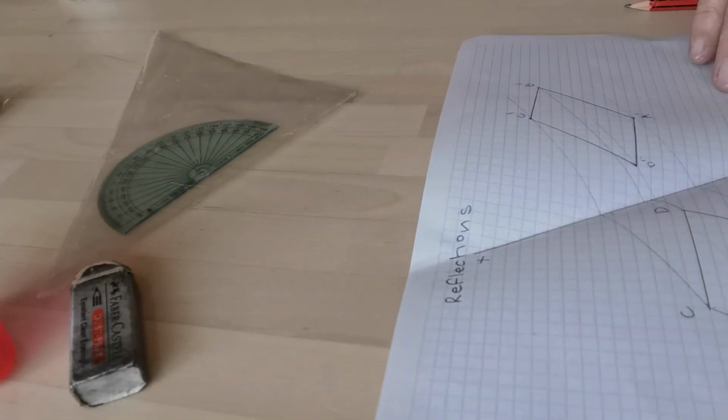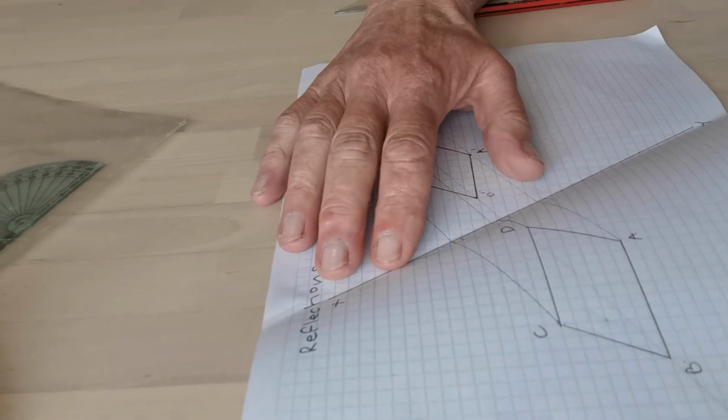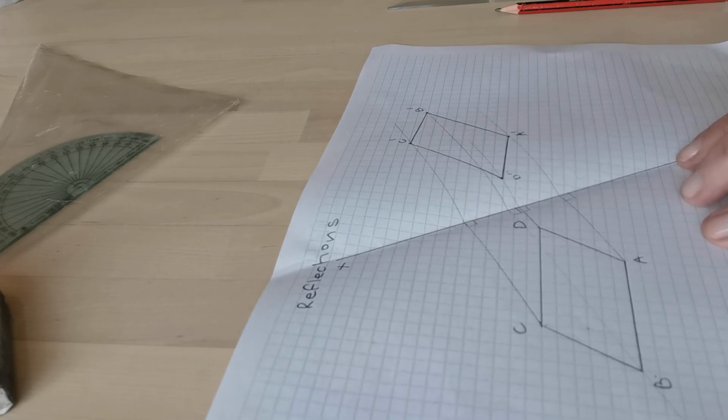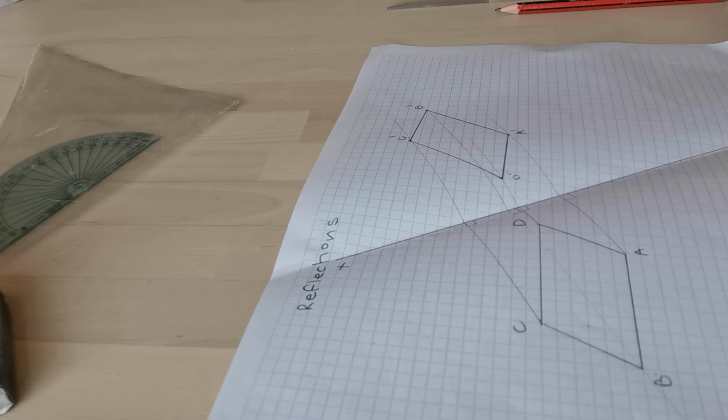Okay, so that was a bit tricky. In my next tutorial, I'm going to draw a Cartesian plane and we're going to give each of the points A, B, C and D a coordinate value. So I'll see you in the next tutorial.